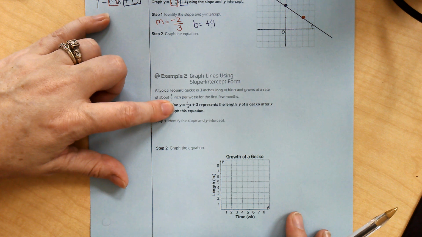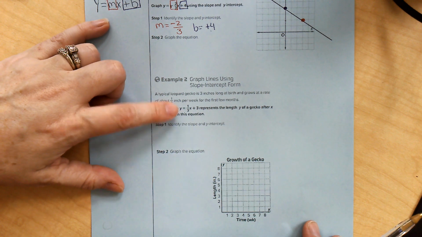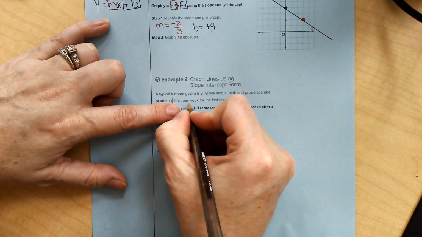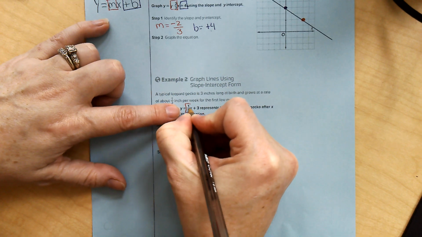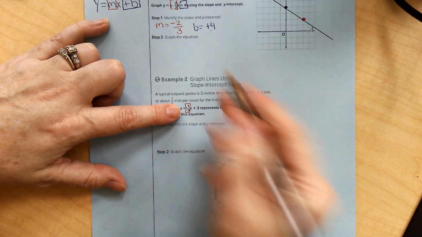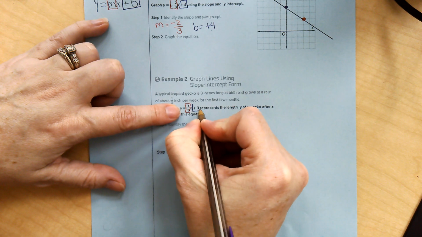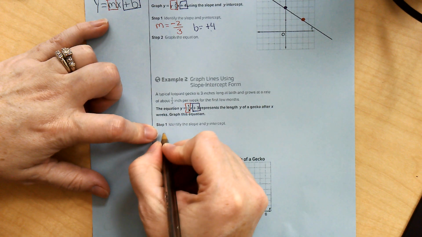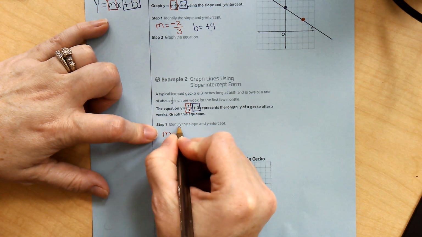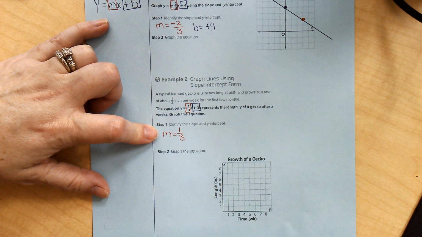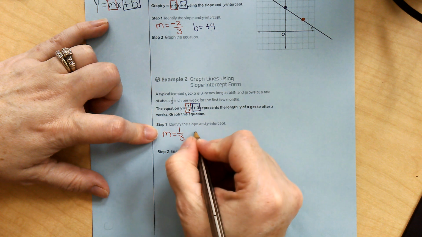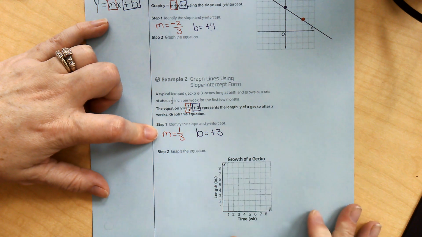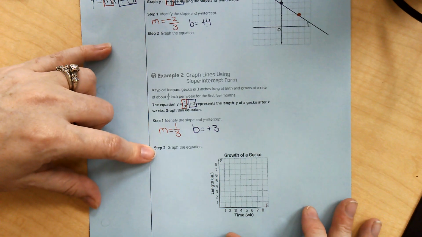So we don't have to actually think about anything. We're given it in the y equals mx plus b format. The m is always in front of the x, and the b is always behind the x. All right. Identify the slope. M equals 1/3, and the y-intercept, which is b, equals plus 3. All right, and graph the equation.